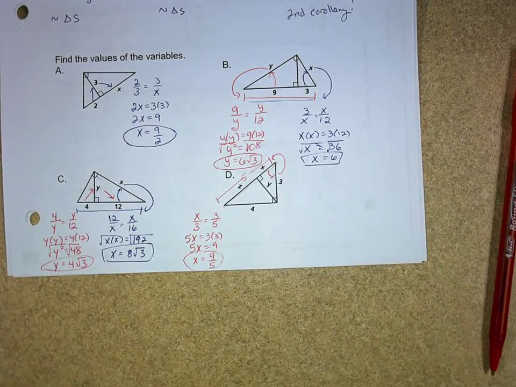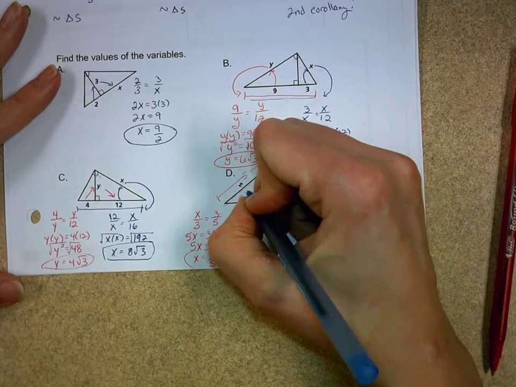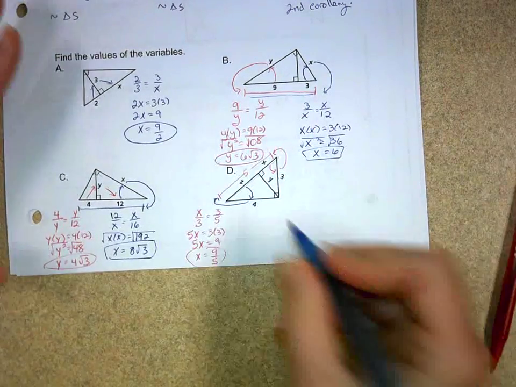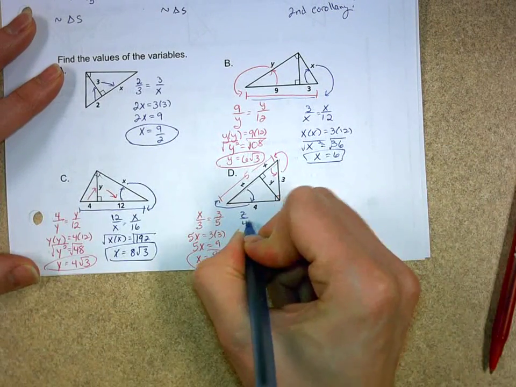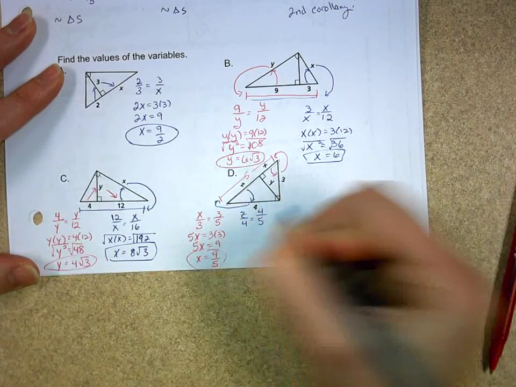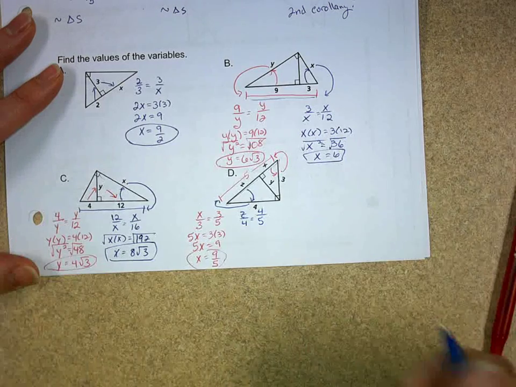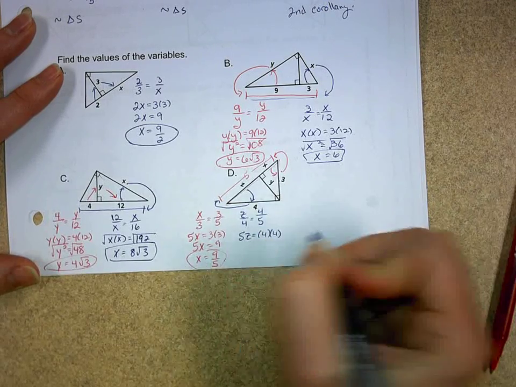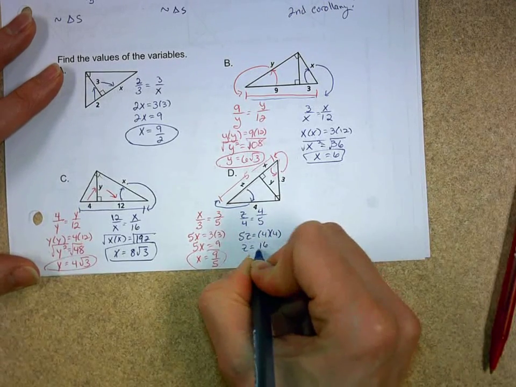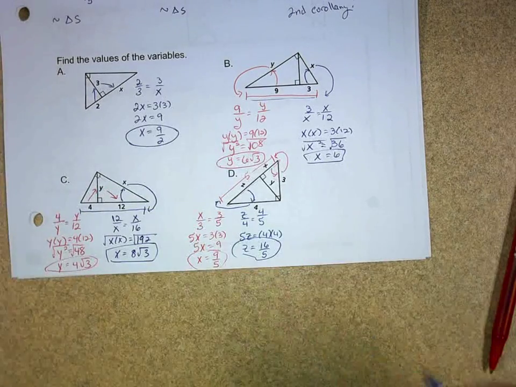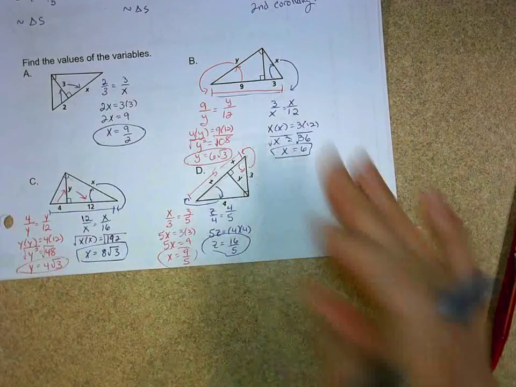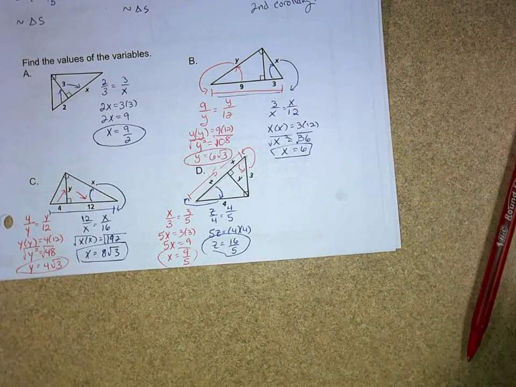Now I'm going to do the same type of process with z. I'm going to go z is to 4 as 4 is to the whole thing, which is 5. So z is to 4 as 4 is to 5. Kind of cool, right? So 5z equals 4 times 4, which is 16. So really it's 16 over 5. Now those are okay. Yes, I know they're fractions, but don't let that freak you out when you're working with them. But now we have to set up to solve for y.